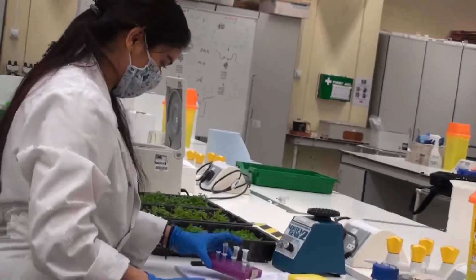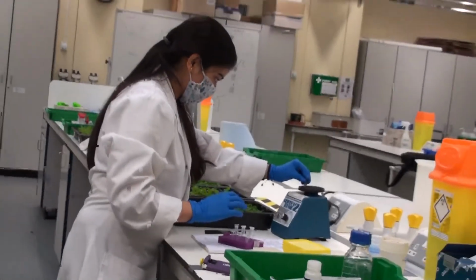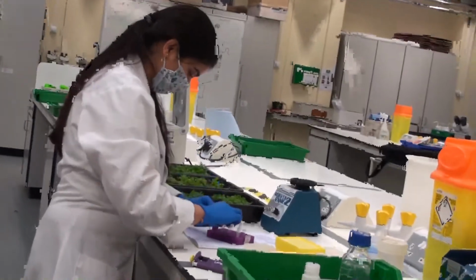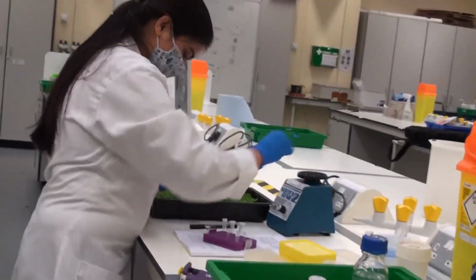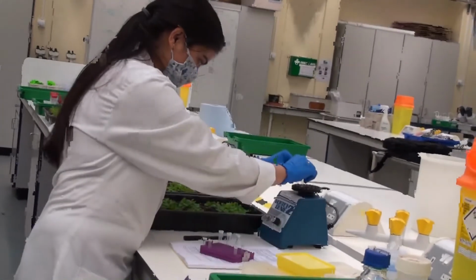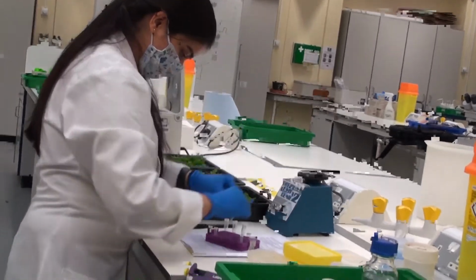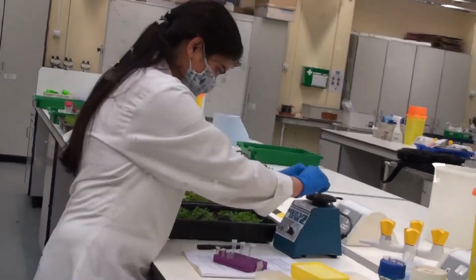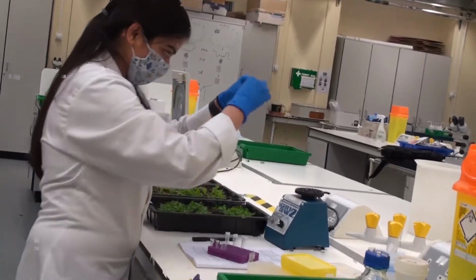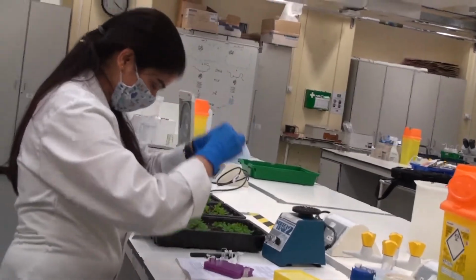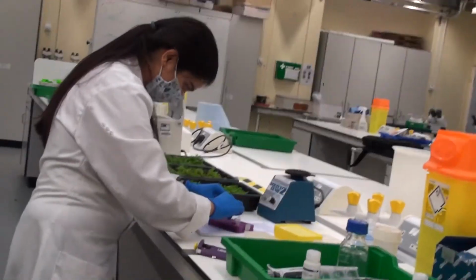Now we'll mix the tubes. Make sure they are settled at the bottom. If not, then tap.